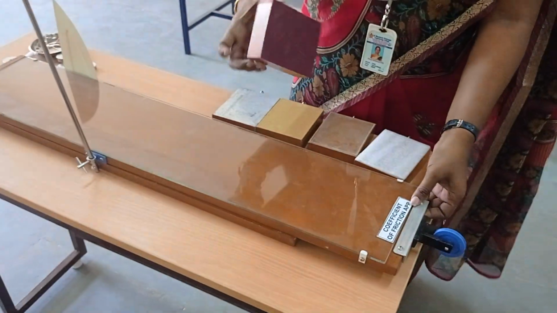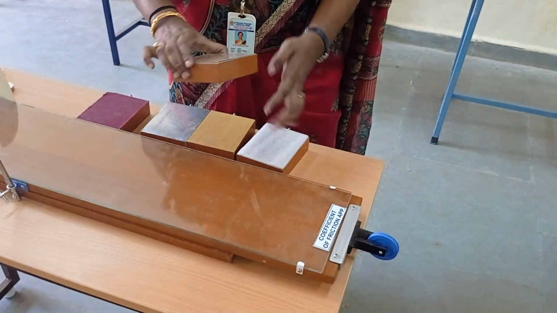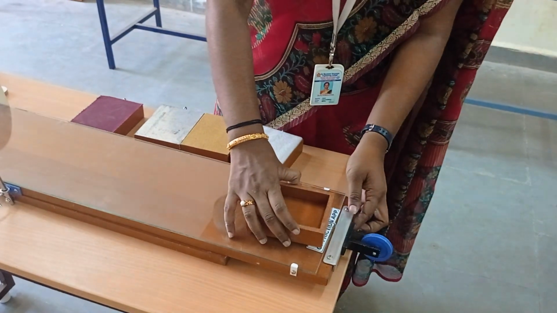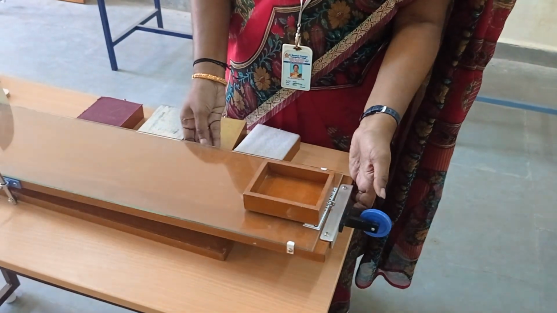See, first I am taking the glass. So the glass, I'm just going to place on the slider. Just I will take it out.